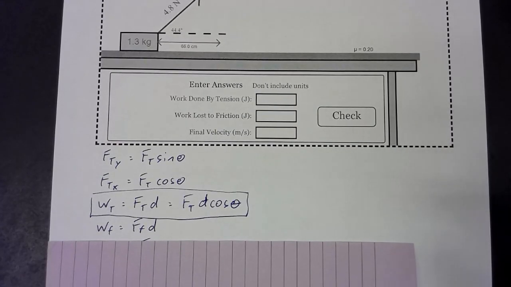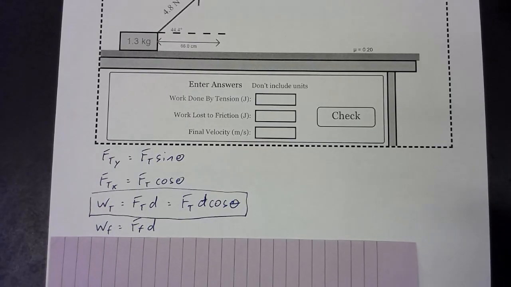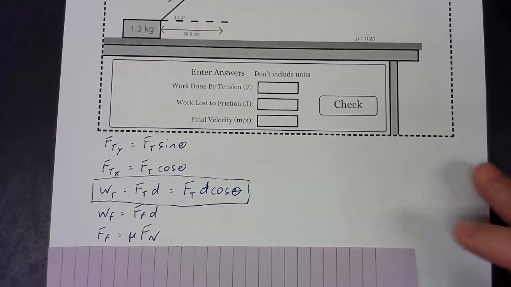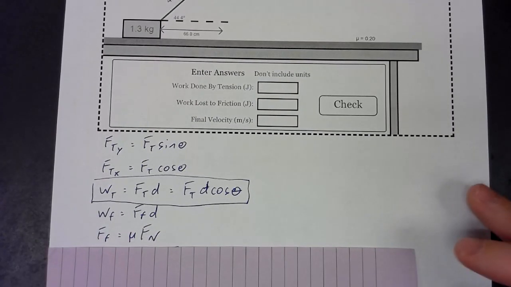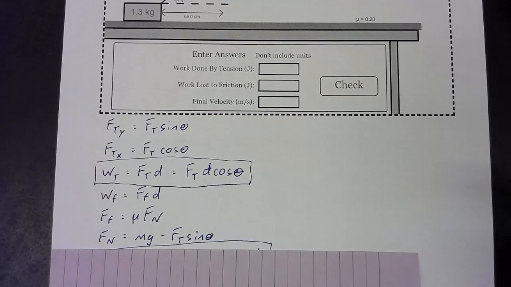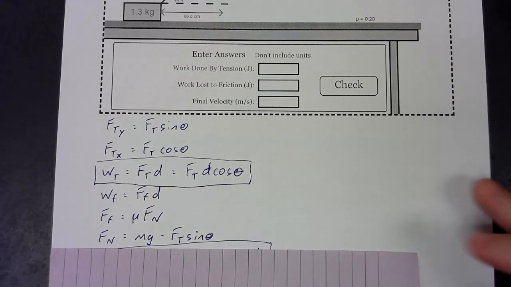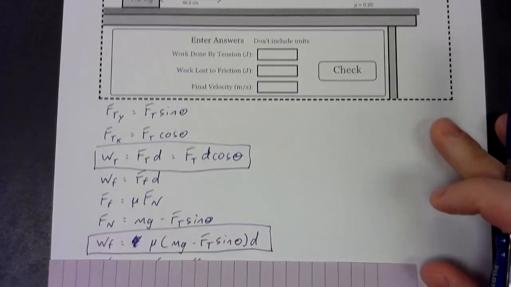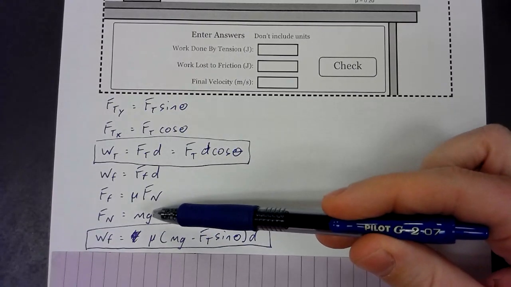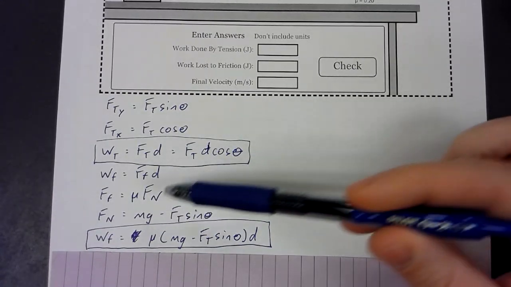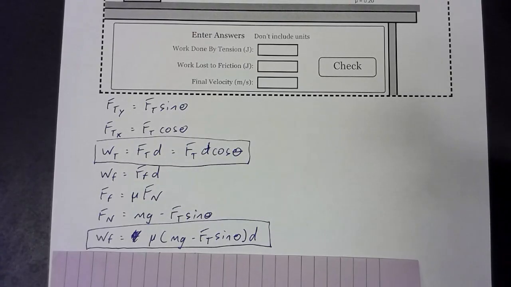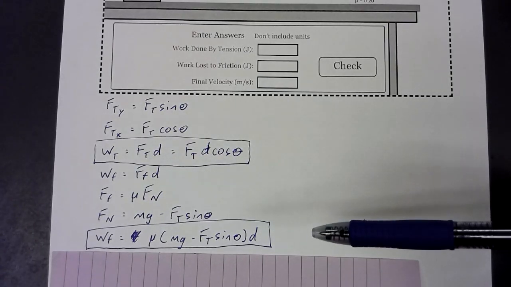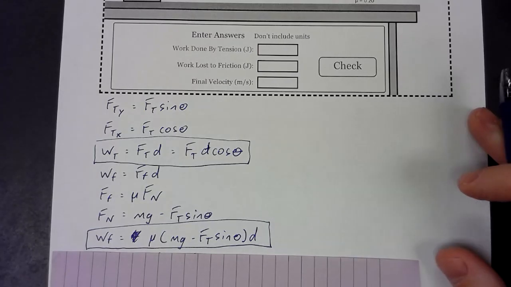So here we're going to need the friction force, and then we multiply it by the same distance that the block travels. So the friction force, mu times the normal force. However, we are pulling up with a rope, and that's going to lessen the normal force. So you can see a previous video for how we got this, but the normal force in this case would be the weight of the block minus the y component of the tension. So that would be the normal force here.